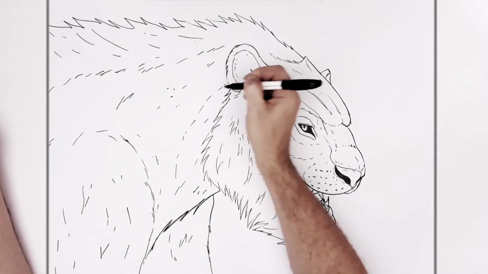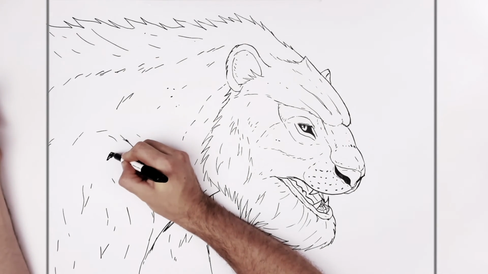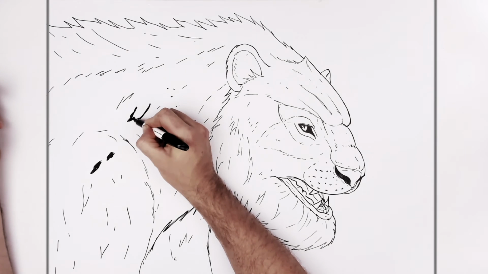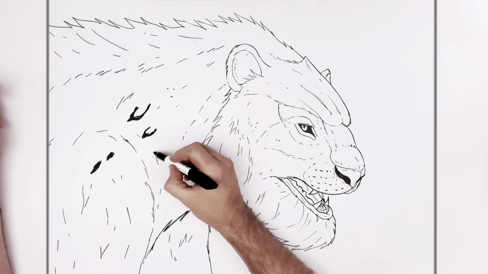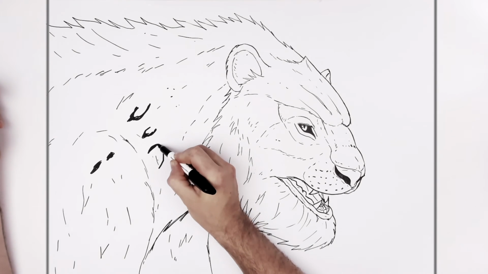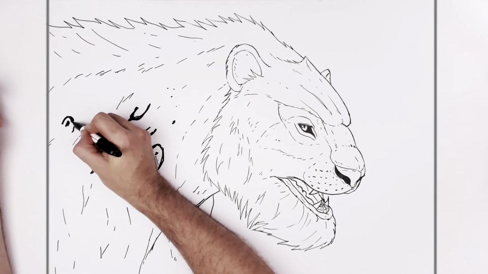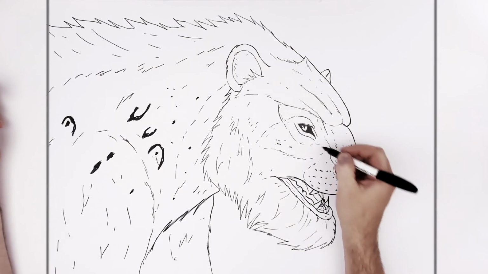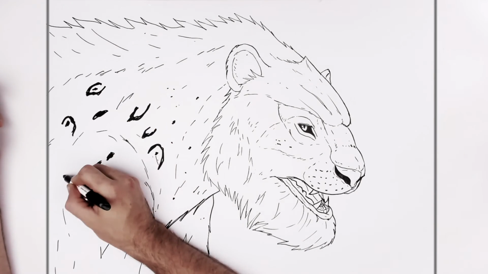Right, I don't think he has spots or anything, does he? He looks just grey. Not quite sure. Maybe I'll give him a few, just in case. I'm not quite sure if he does have panther-like spots or anything. We'll give him a few. You know, these kind of circles, dots, spots.